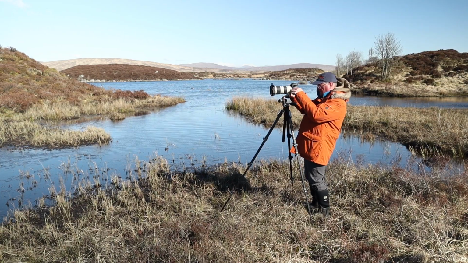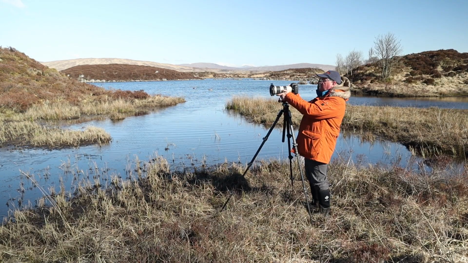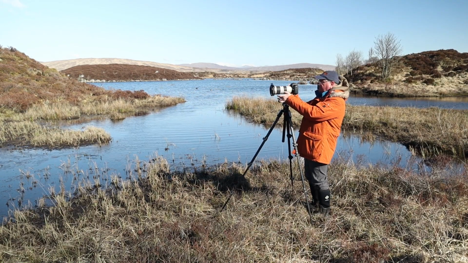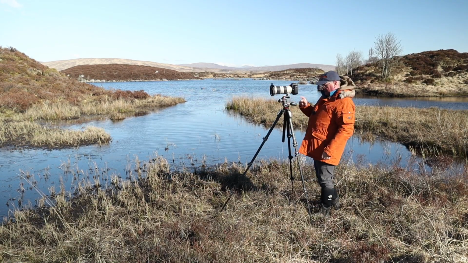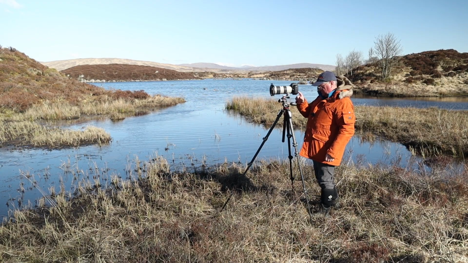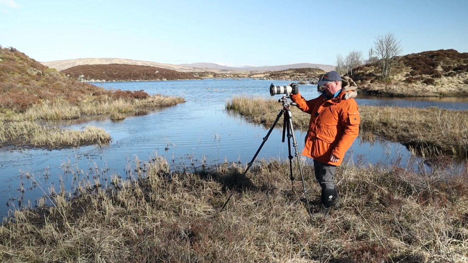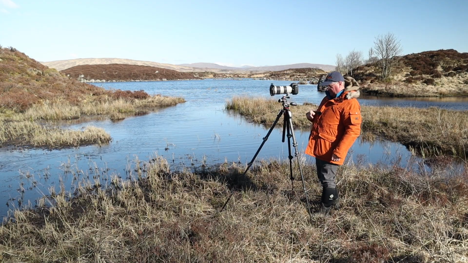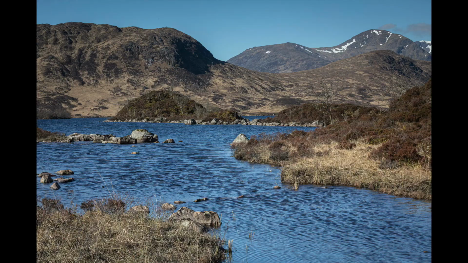Right, so what I'm going to do is focus into the centre of the image. I'll take that shot. Right, so that's overexposed, so I need to speed up my shutter speed. So I'm one stop under, and that's a nice image. Right, so let me zoom in on some of the rock and then pull out a little bit, because there's an island there as well.